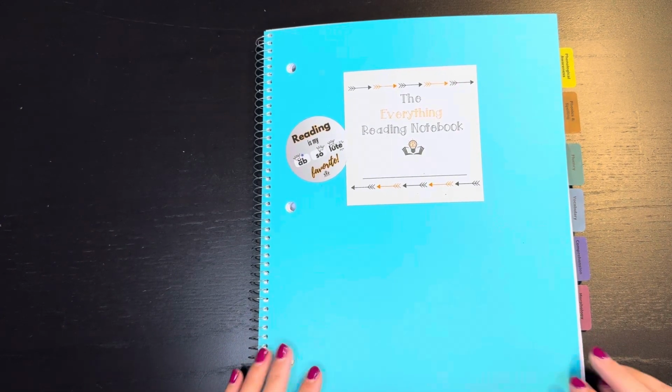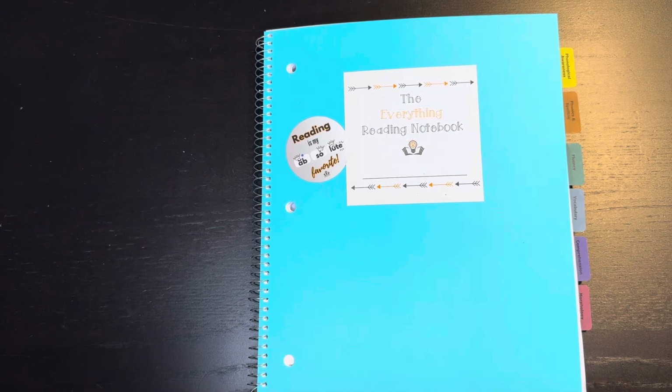So this is the Everything Reading Notebook, and we are just going to flip page by page today, and I will give you a few explanations, but mostly just let you see how it looks all laid out. I have also updated all of my pages to match the Google Slides and the Teacher Talk manual.